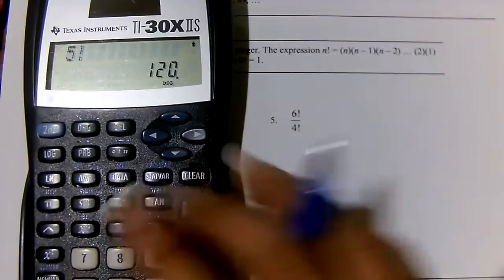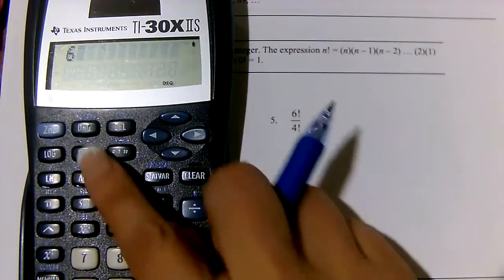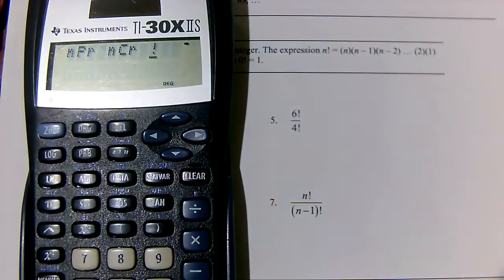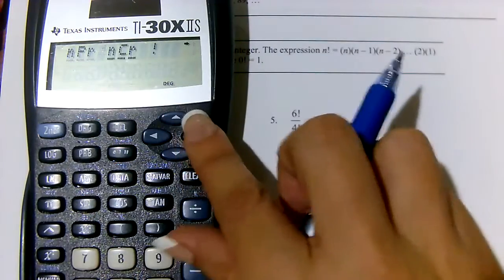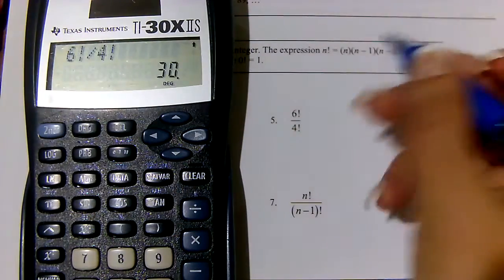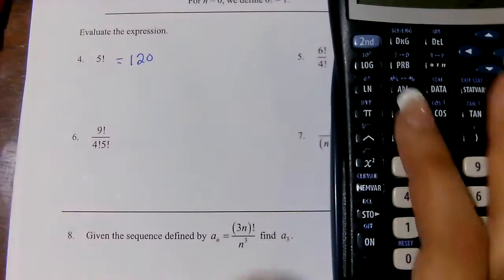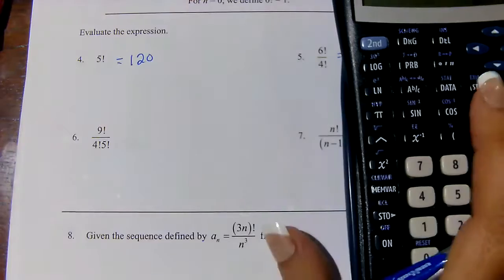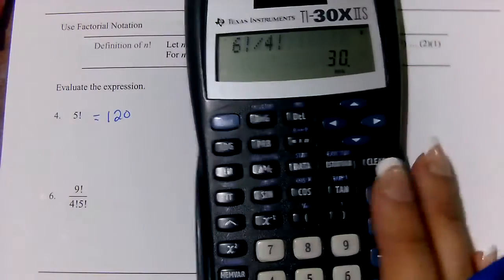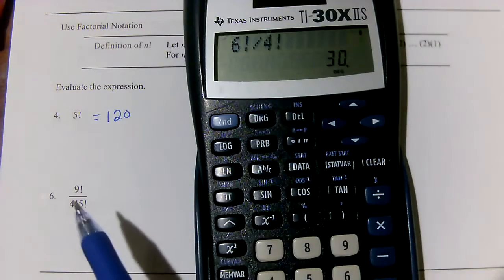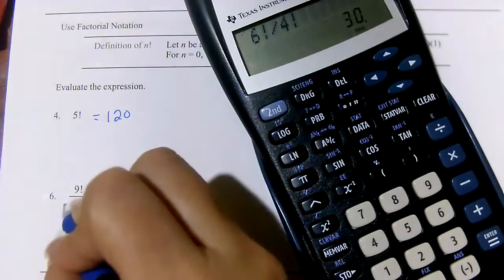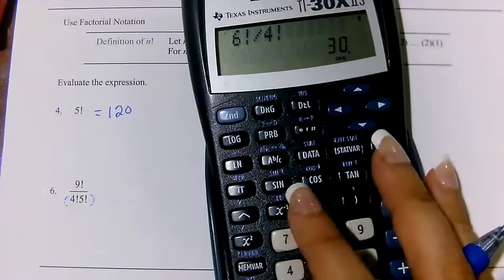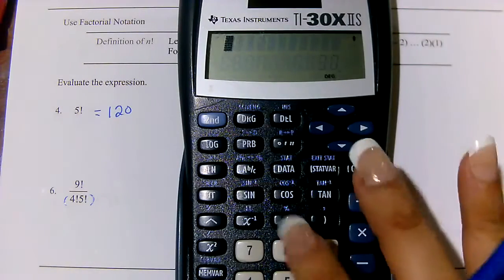Here, just in the calculator, I'm going to do 6 PRB factorial divided by 4 PRB factorial. This will be 30. Okay. When you start seeing these types, you can do it in the calculator just as we've been doing before, but notice that there are 2 numbers here in the denominator. Well, when there are 2 numbers in the denominator, don't forget your parentheses, order of operations. Okay, let's go ahead and do this one.